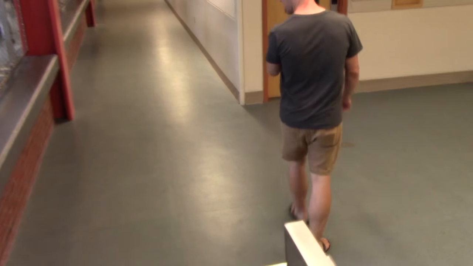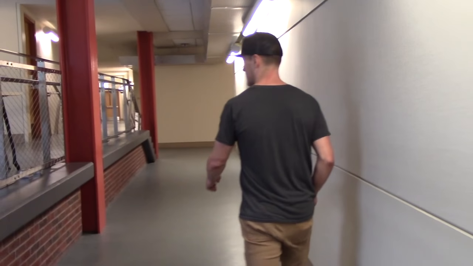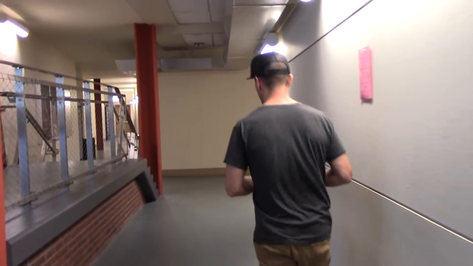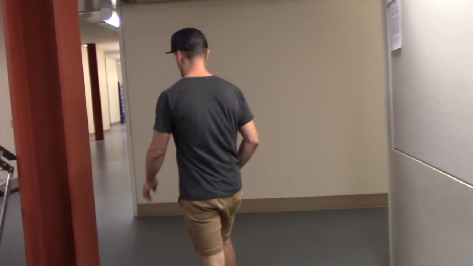Just to point out this tiny little room that we used for office hours in the past. This semester we have a much nicer space. I'm going to show you where that is.